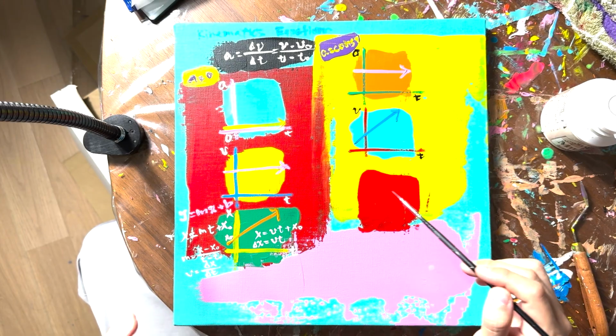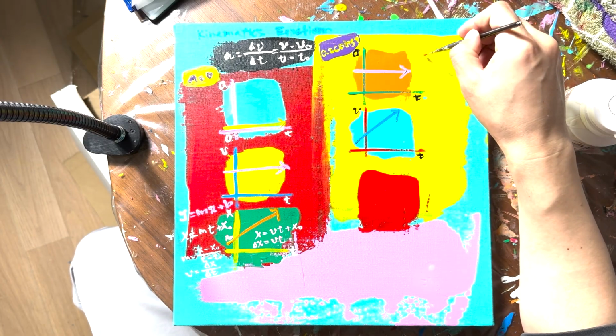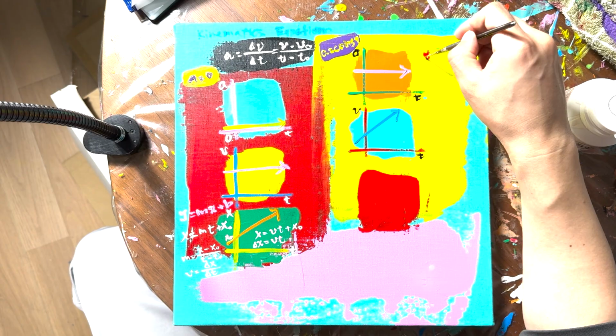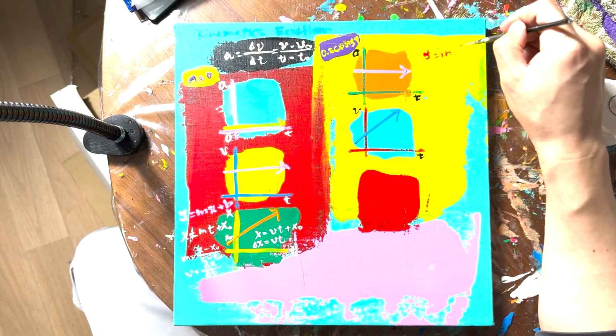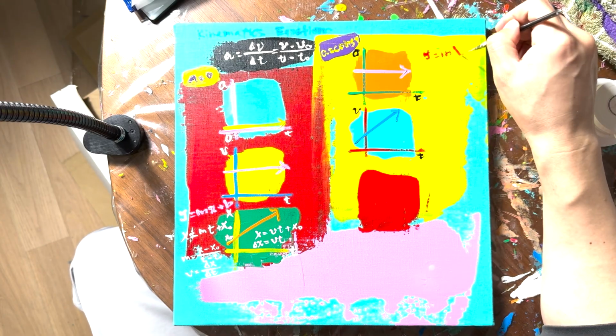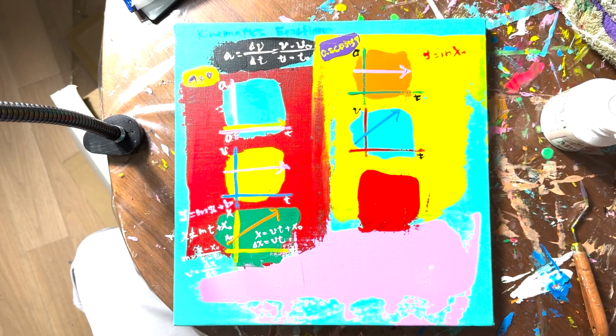y equal mx plus b. Okay, let's write it: y equal mx plus b.